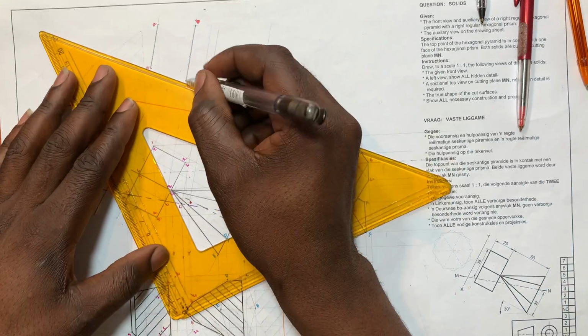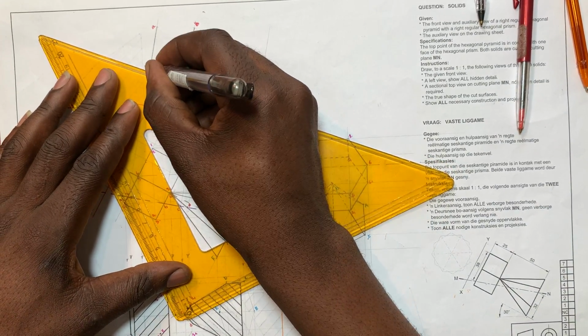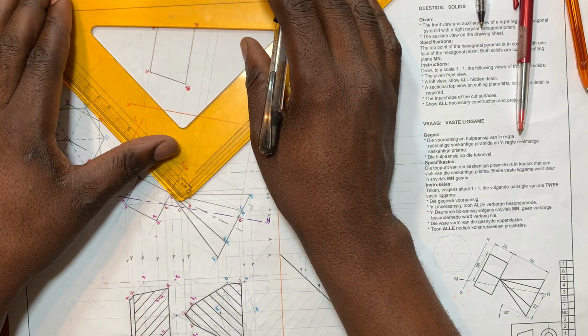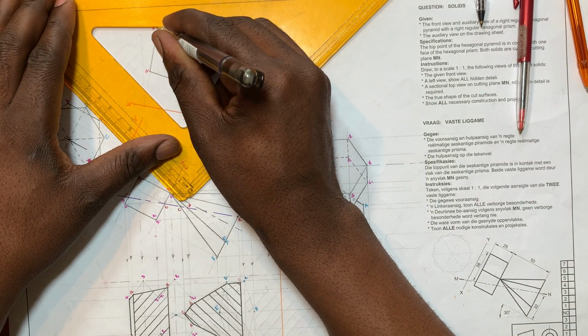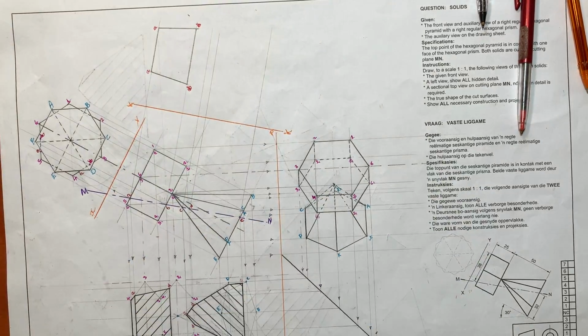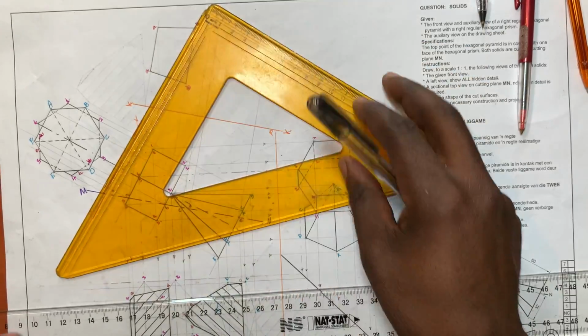Okay, so I can have this one solid and have this one solid. Then section it.